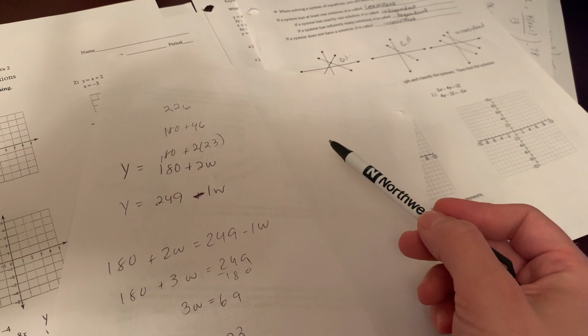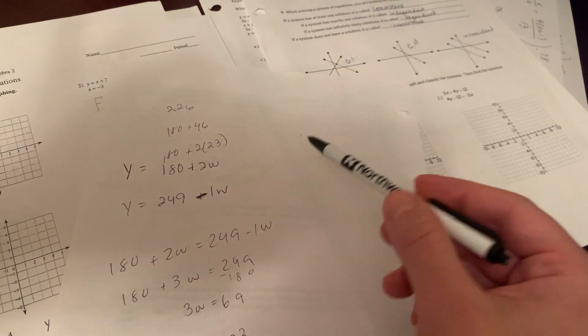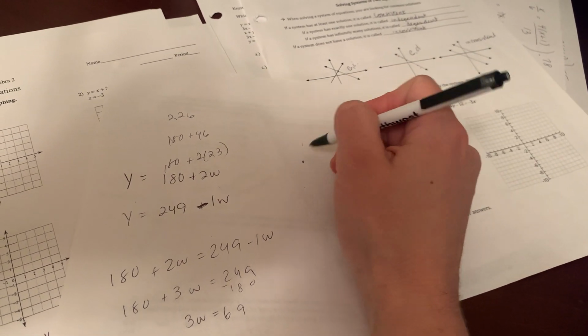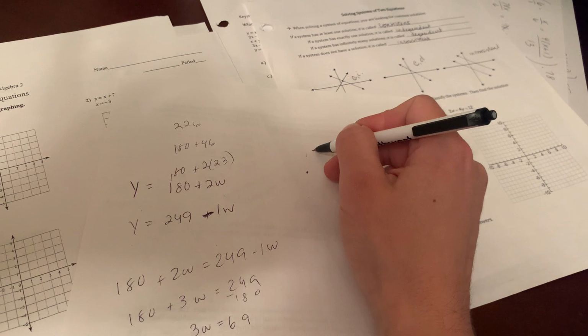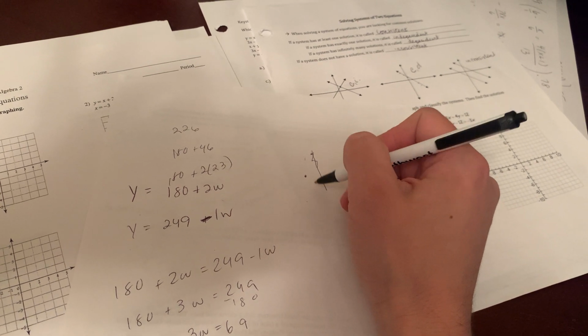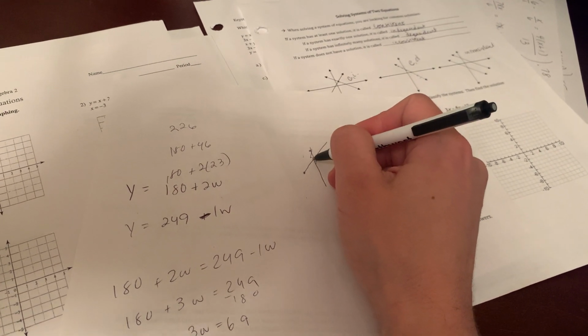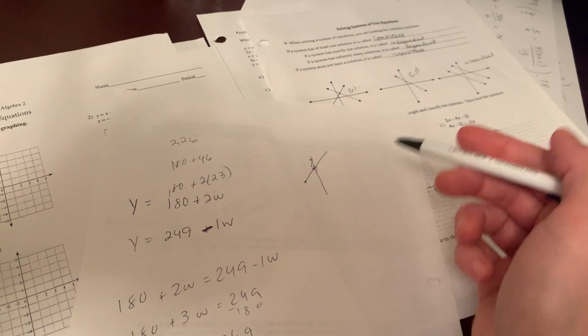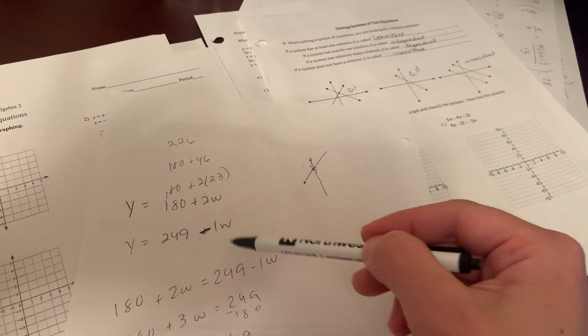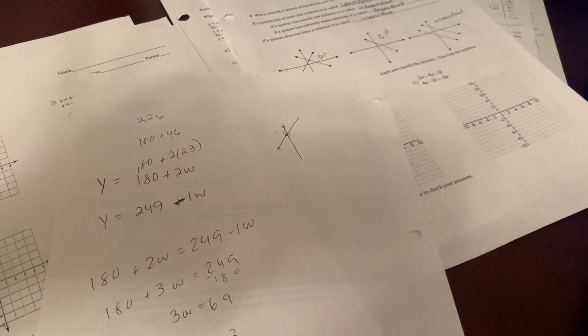So we have two wrestlers, one starting at one weight, one starting at another. So one's starting here, one's starting here. One's losing 1 pound per week, and one's gaining 2 pounds per week. When will they be the same? So that gives you a clearer picture of when two situations would come together.